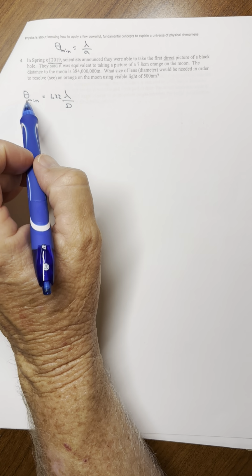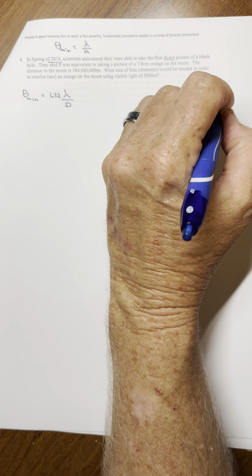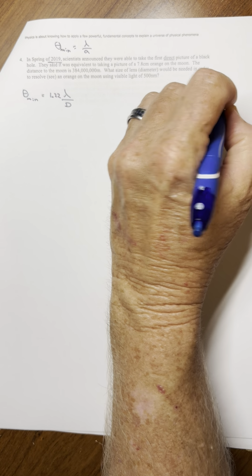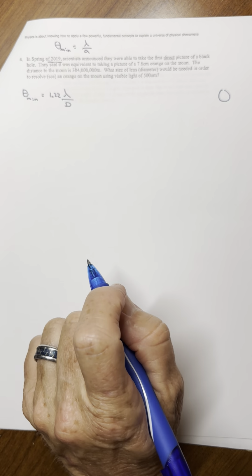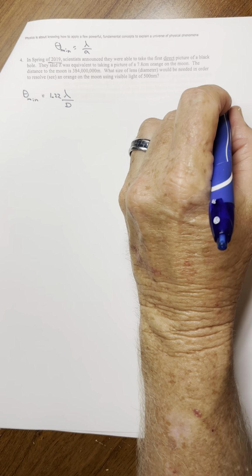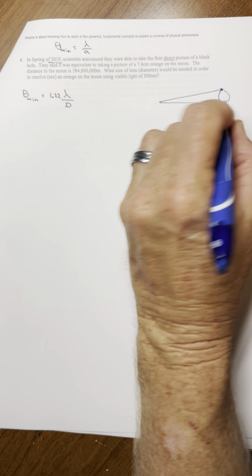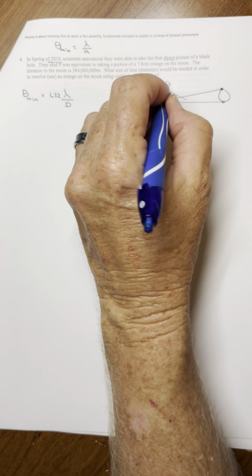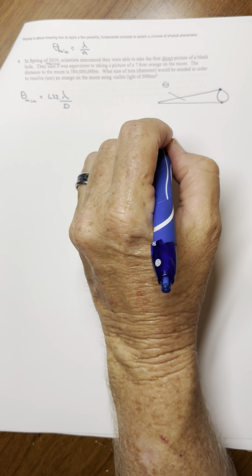Now, the other part of this is this minimum angle. If you're looking at an orange and you're trying to resolve the orange, you need to see the difference between the top and the bottom of the orange. And so this is your angle theta.